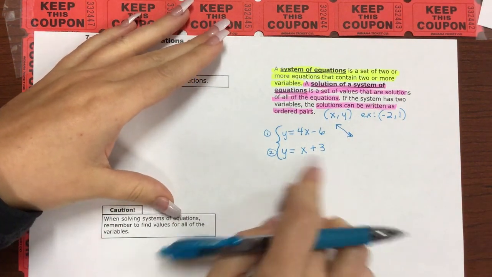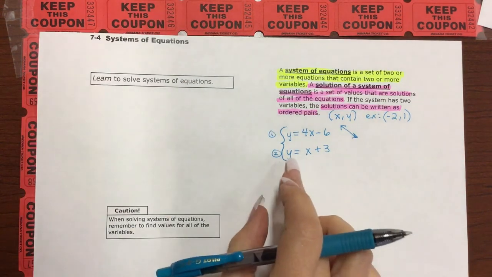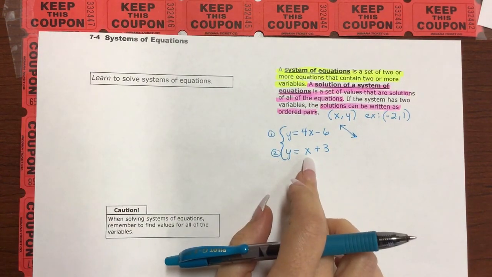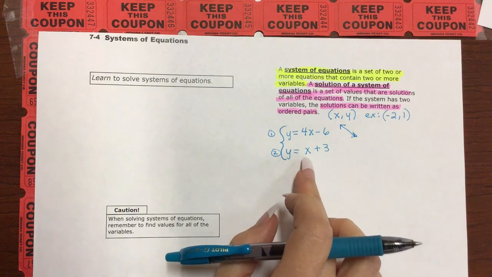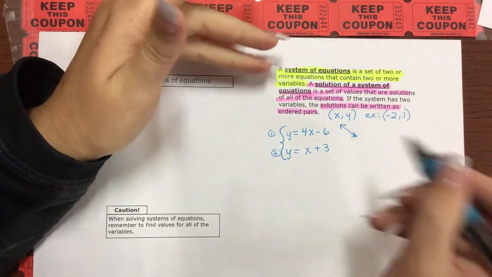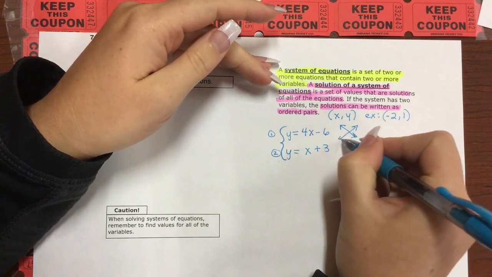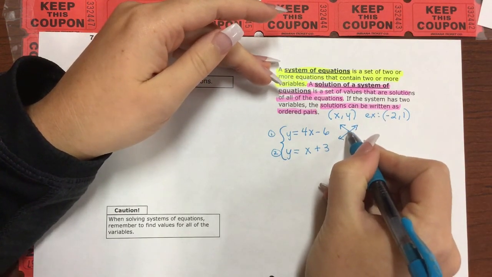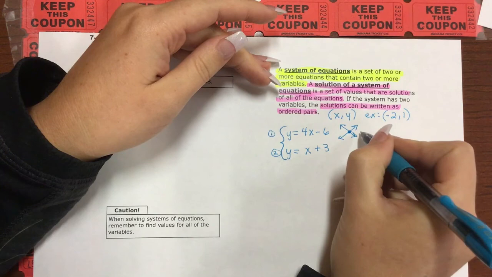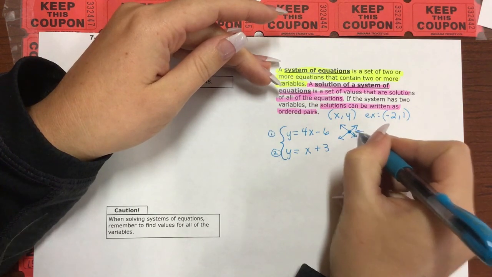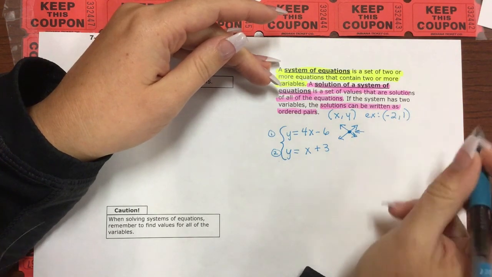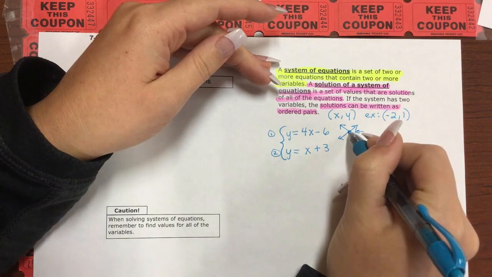And with this equation, we have a regular y and a regular x again. So whenever you have a regular y and a regular x, it's going to be some other type of straight line. And so the solution to both of these straight lines is where those straight lines intersect. That is the solution. That is why it's written as an ordered pair, because it is an ordered pair.